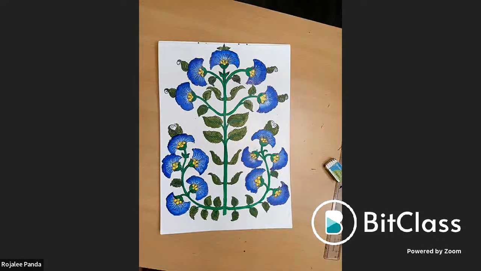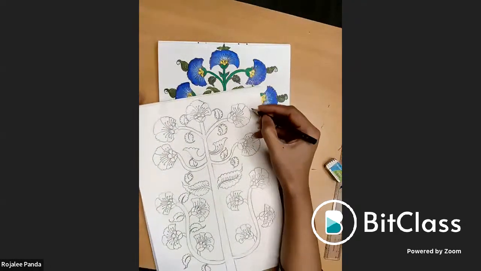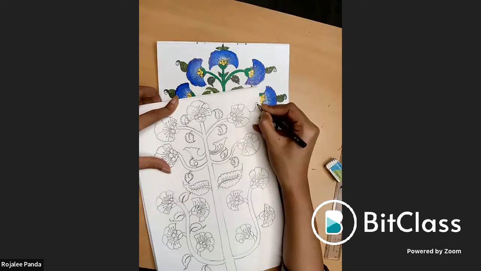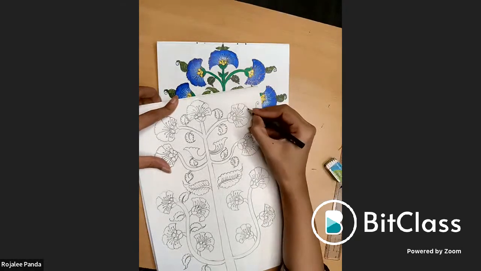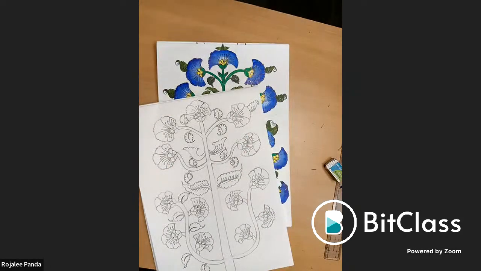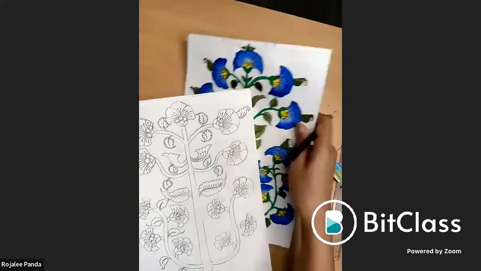Also, in the top part, as you can see here, I create this pattern. If you want to create this pattern here, make one curve line like this and create curve pattern like this. Okay, you can see.